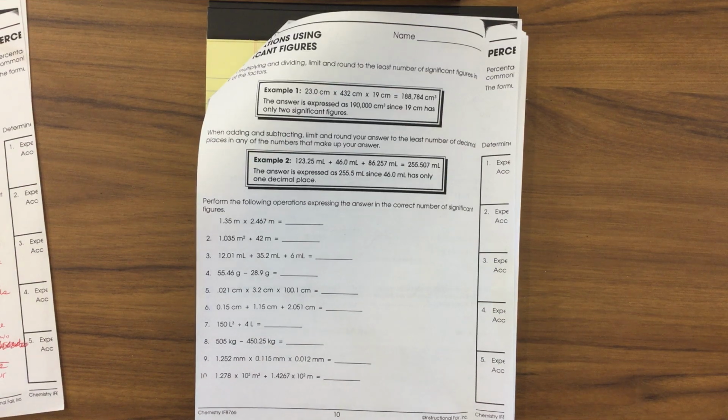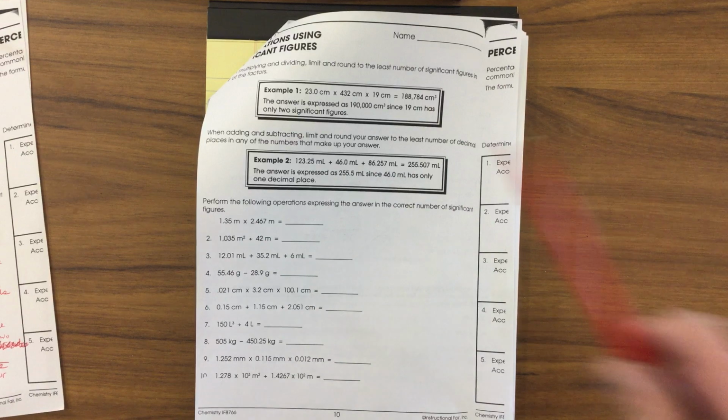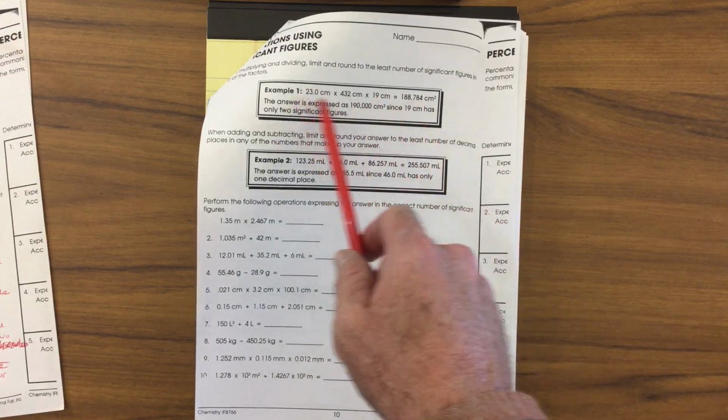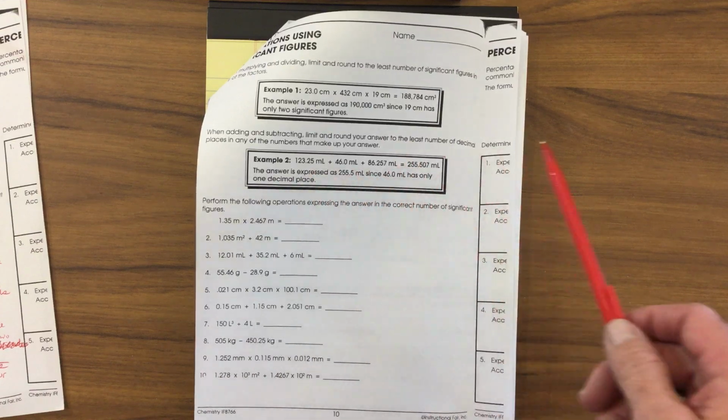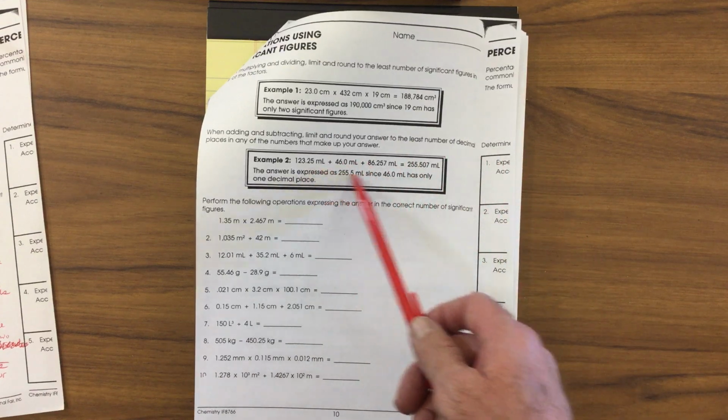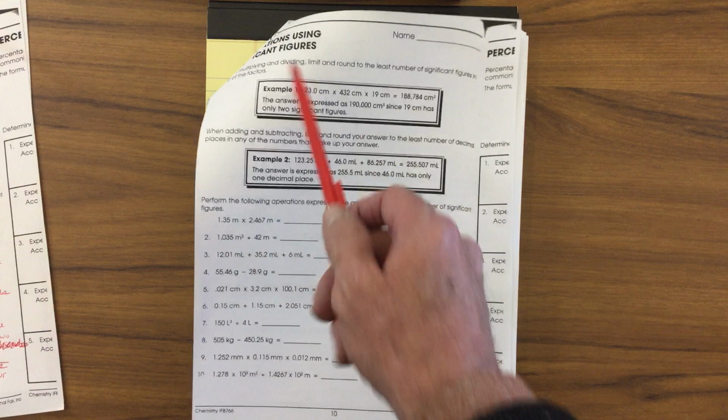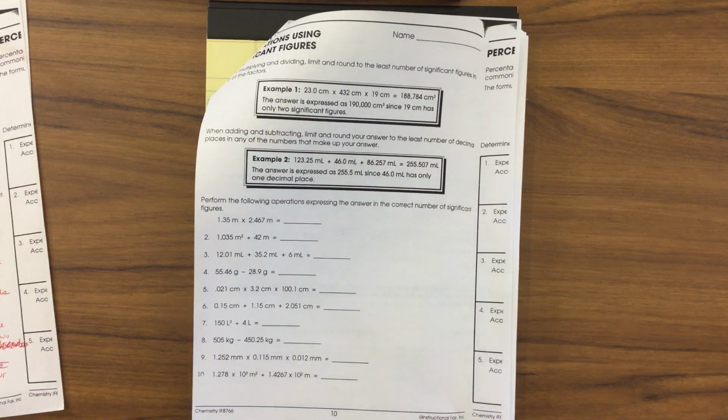Here are the instructions to complete page 2 of the handout 3.9. We'll continue on with significant figures. You can refer to your notes, but you can also take a look at these rules as well. Here it shows when multiplying. It also shows when adding or subtracting, multiplying, and dividing. So you can refer to those rules.